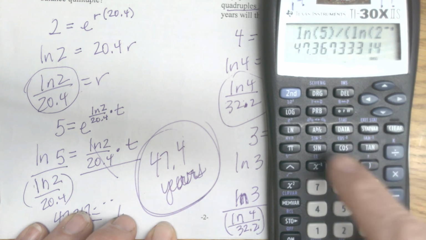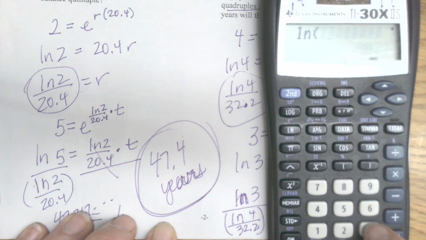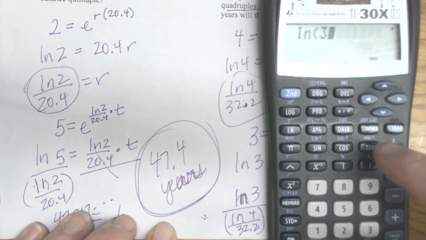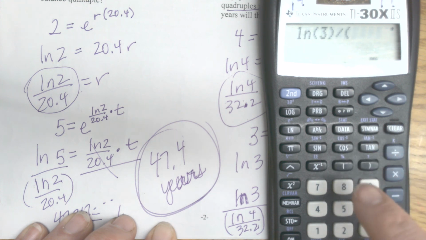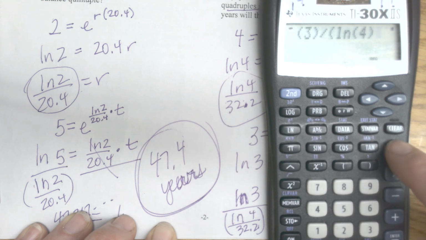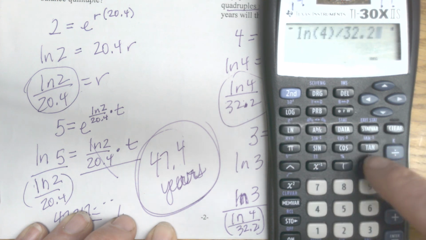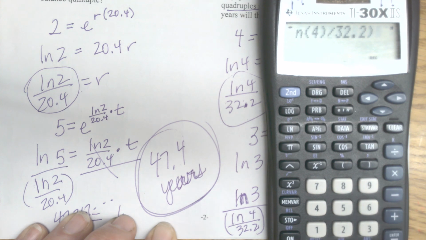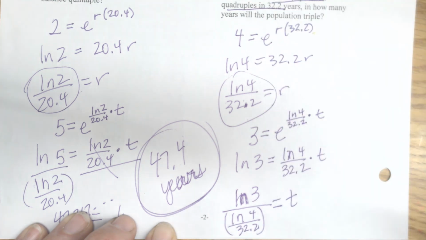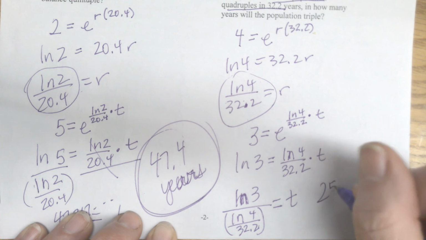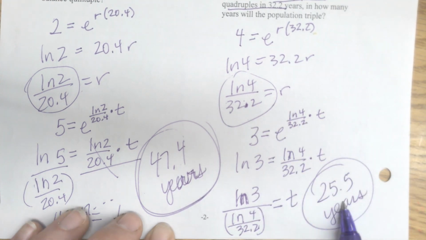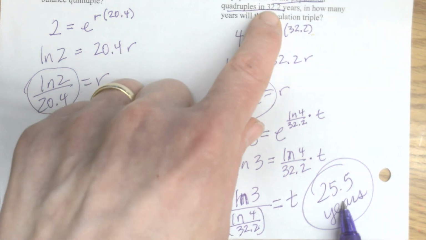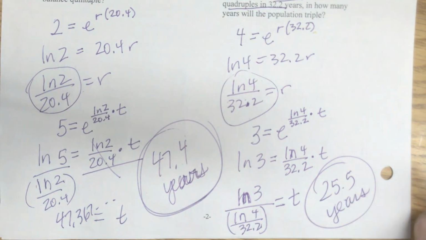So ln3, end that parenthesis, divided by, open parenthesis, then I do ln4 and that parenthesis divided by 32.2, and then end the final parenthesis on that problem, equals 25.5. So I would say 25.5 years. Did it triple in less time than it took to quadruple? Yep, so that seems like a reasonable answer.